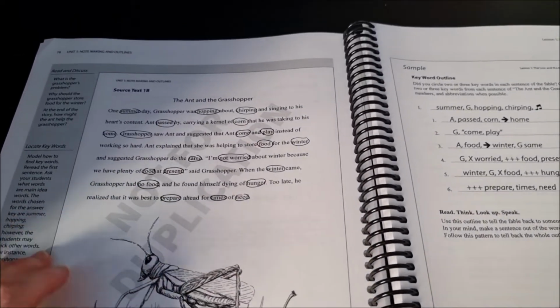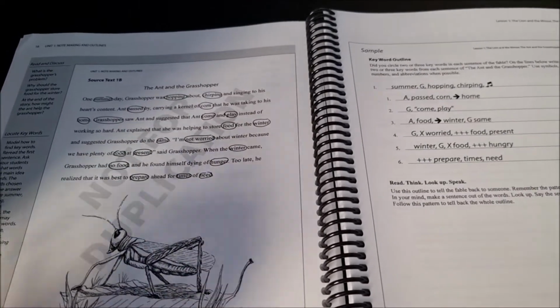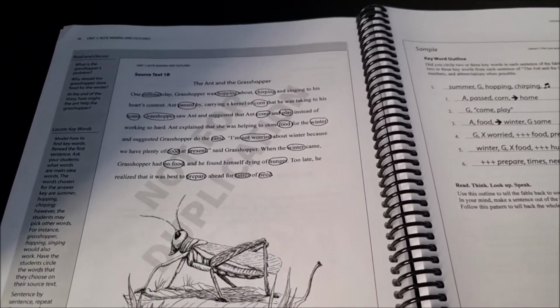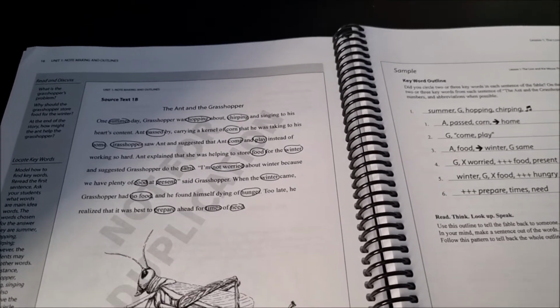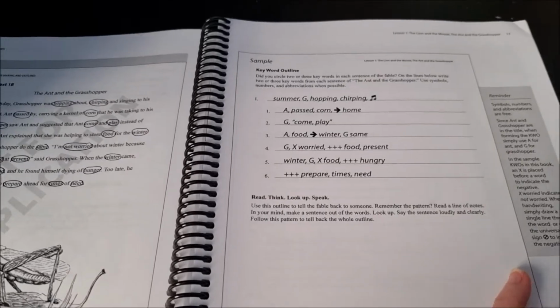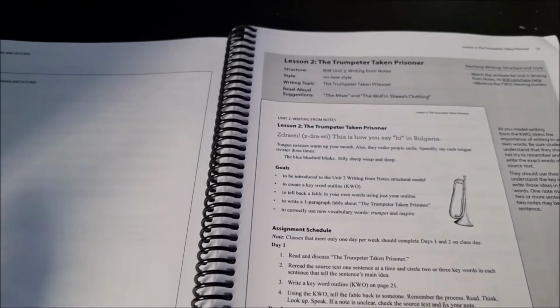For this particular lesson, we don't go straight into writing it. We do another keyword outline because obviously it's the first lesson and we're getting our practice in. So they're doing another keyword outline on the ant and the grasshopper for their text 1B. Okay, and that's the end of lesson 1.